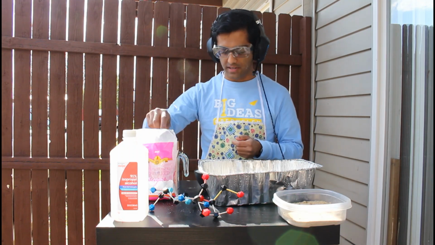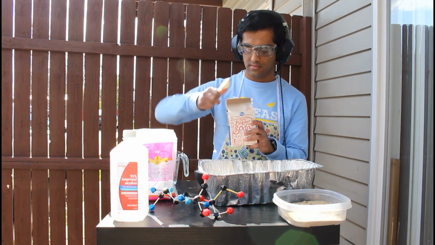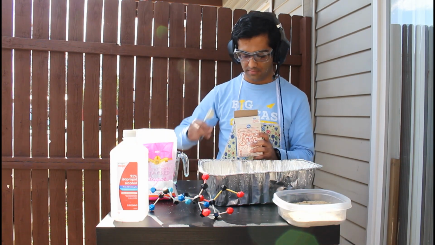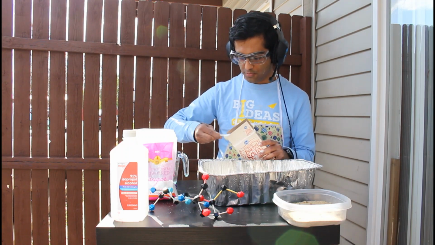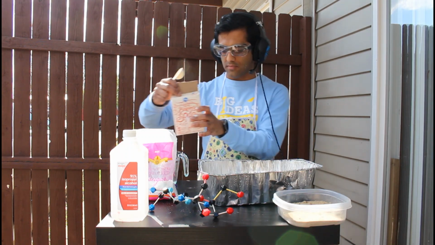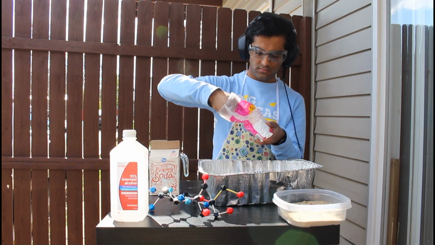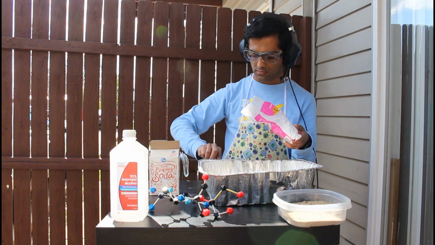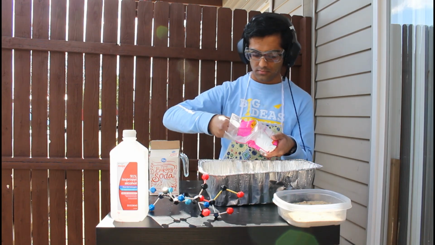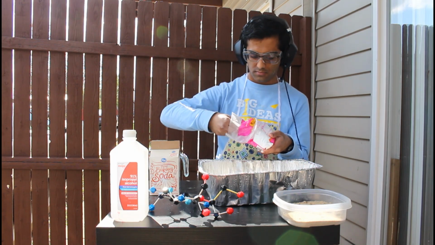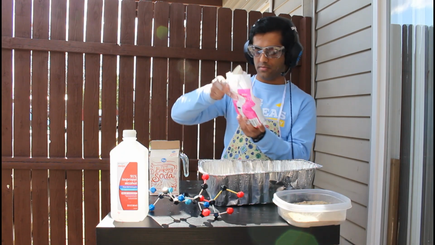Okay, next I'm going to take 1 tablespoon of this baking soda and be putting it into the small bowl here. So yeah, 1 tablespoon of baking soda and 4 tablespoons of powdered sugar. All right, 4 tablespoons.